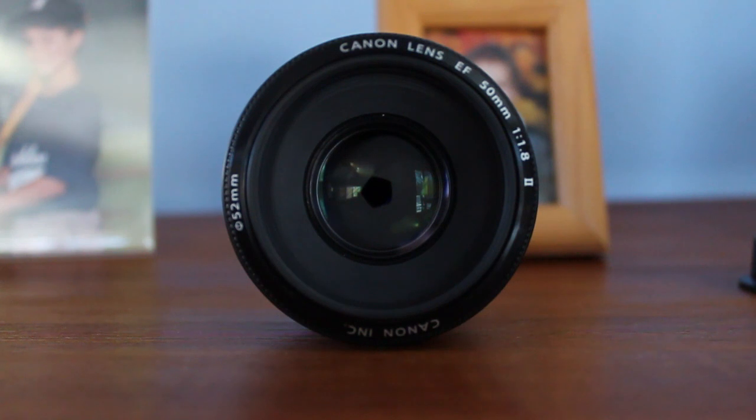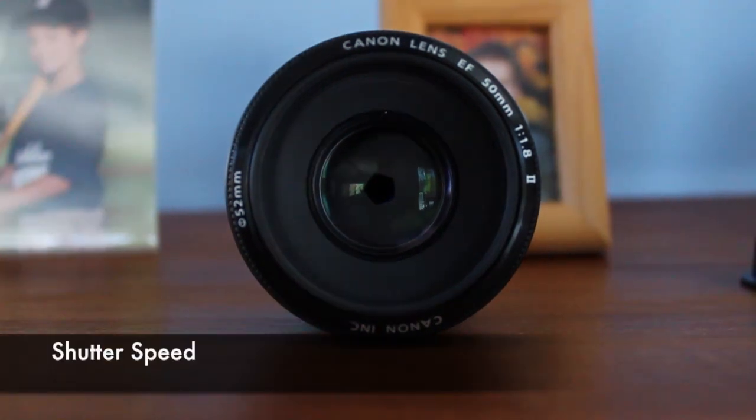When your aperture is set to a low f-stop or a wide opening, a shallow depth of field is created and less of the image will be in focus. However, when the aperture is set to a high f-stop and the opening becomes smaller, more of the image will be in focus. The next component of exposure is known as shutter speed.